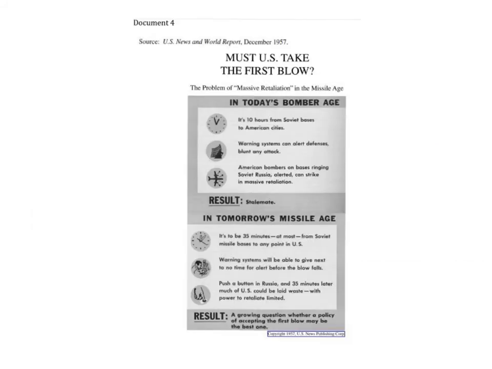Document 4 raises the question of our defense capabilities in a nuclear age. Here you could link Strategic Air Command, which we know was something the Eisenhower administration worked on building. You could also address with this document Eisenhower's drastic increases in military spending in the 1950s and use that as outside evidence.